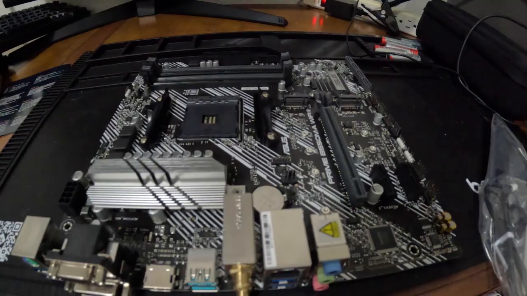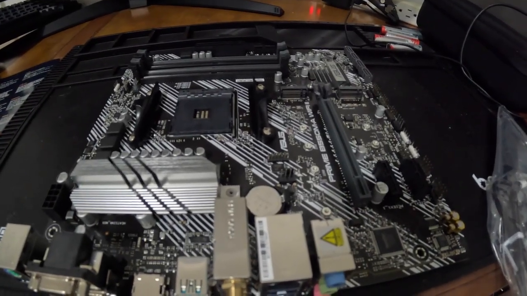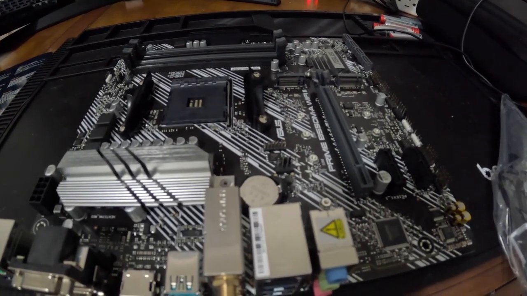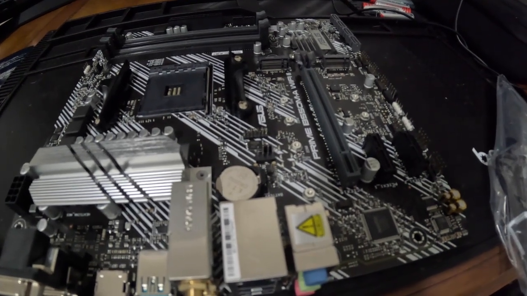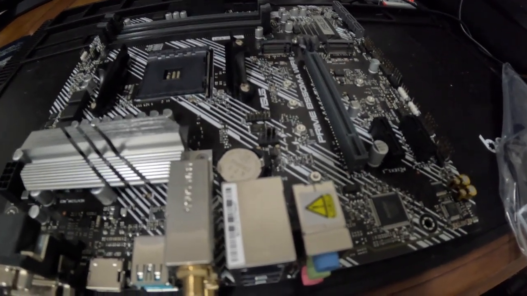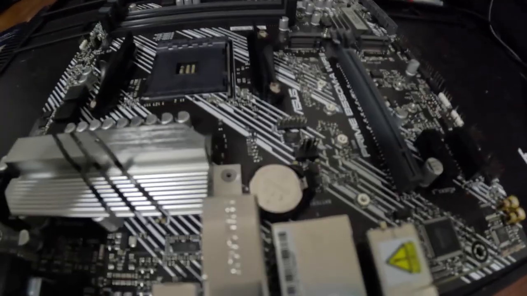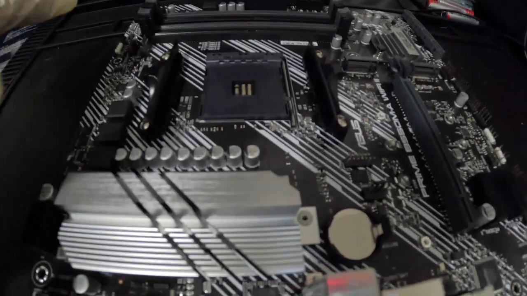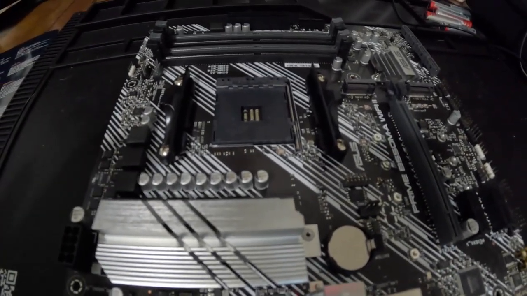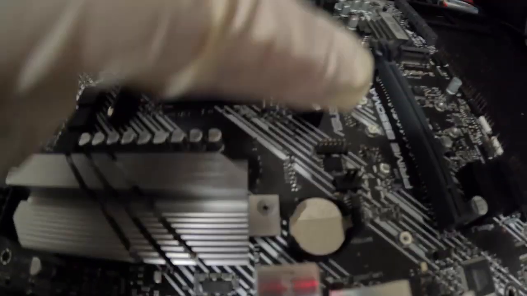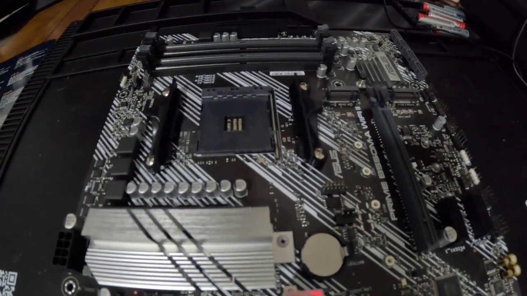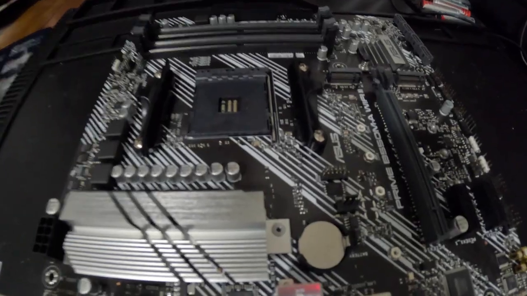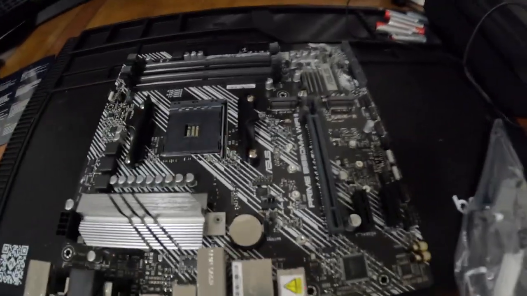The motherboard is the central circuit board in the computer that connects all other components together. It provides the physical and electrical connections, like I mentioned, the CPU, the random access memory, storage devices, graphics card, and other peripherals, allowing them to communicate and function as a unified system.